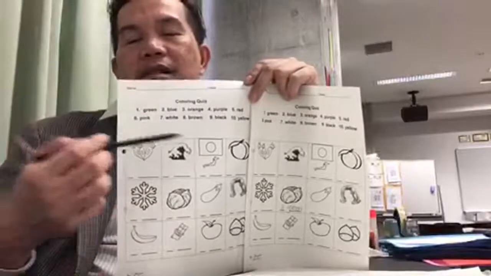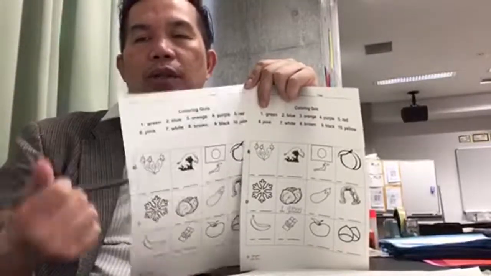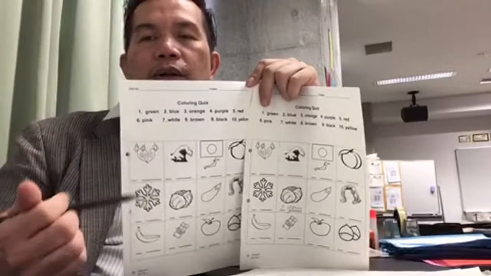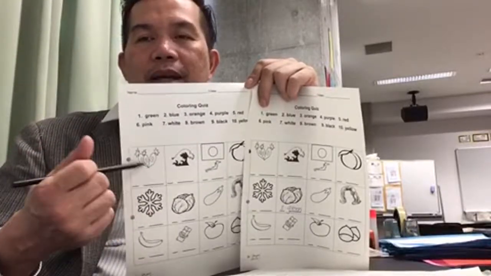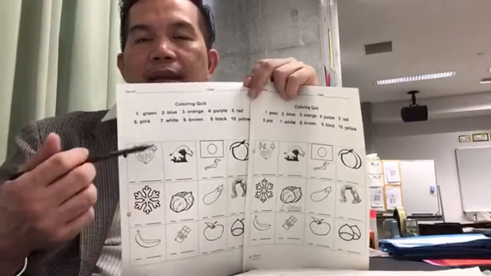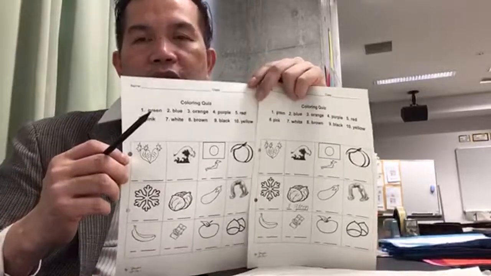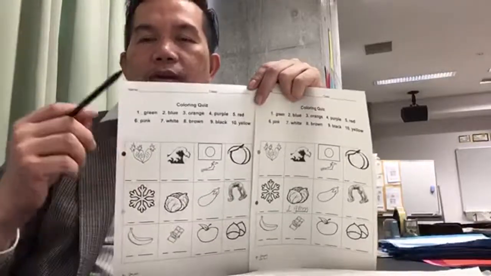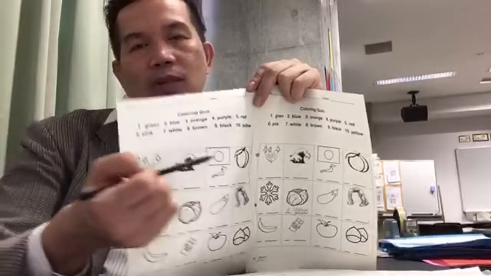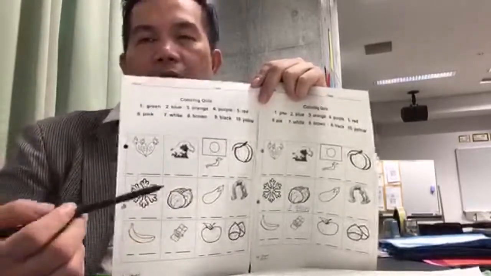So this is a very interesting activity because the students will learn how to write numbers, and will learn how to write the alphabet based on the spelling of each of the colors. It also involves high thinking ability, the high cognitive domain of learning, because they will not just color anything without thinking.